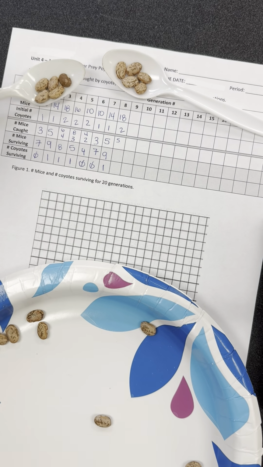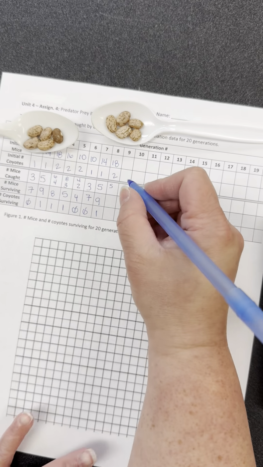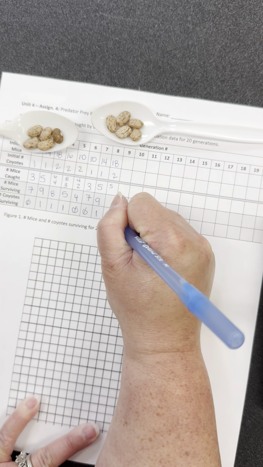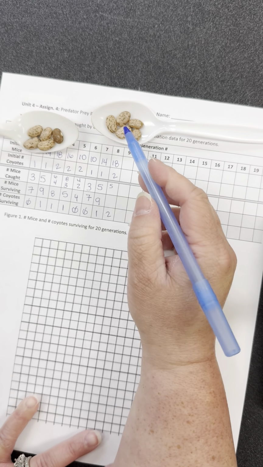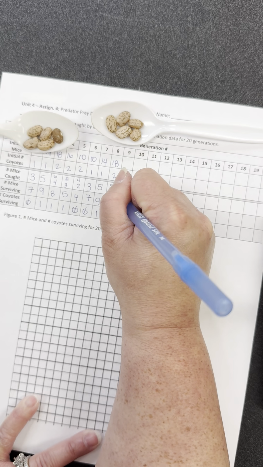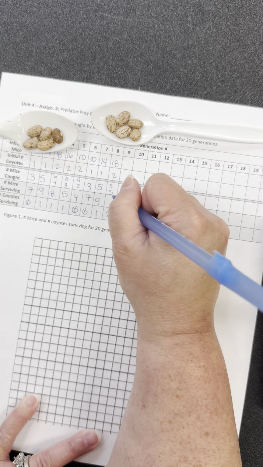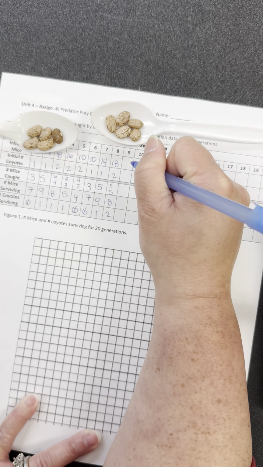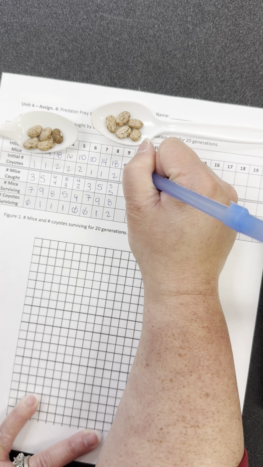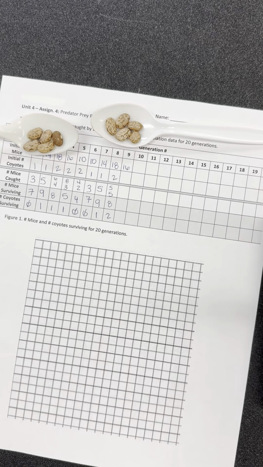Ooh, let's see what happens here. So if they both survive, interesting. We had 5 captured from the first one, 5 captured from the second one. That's a total of 10 out of 18 that were captured, leaving us with 8. Now we're back down to 16 mice. And now we have 4 coyote.